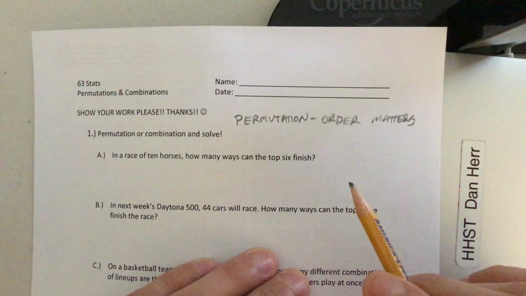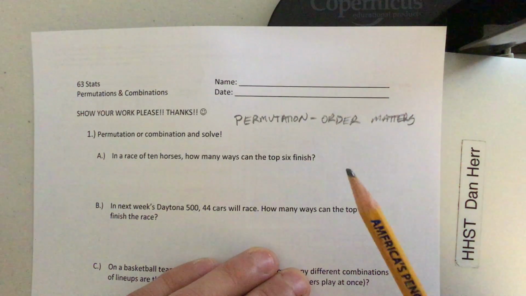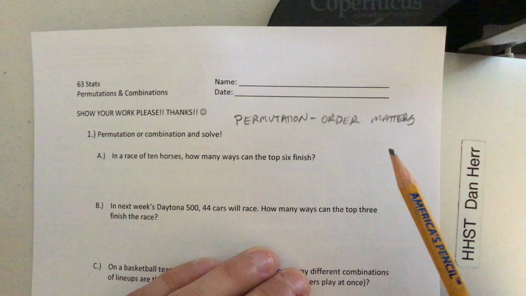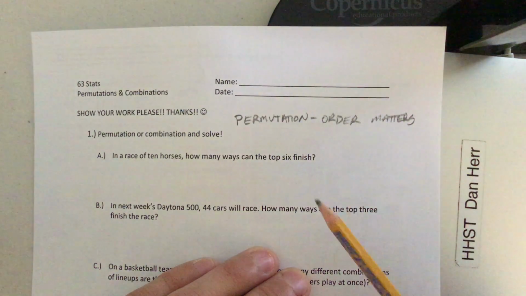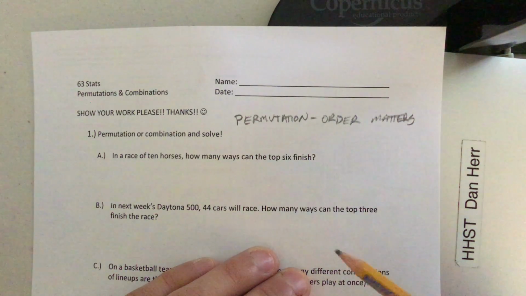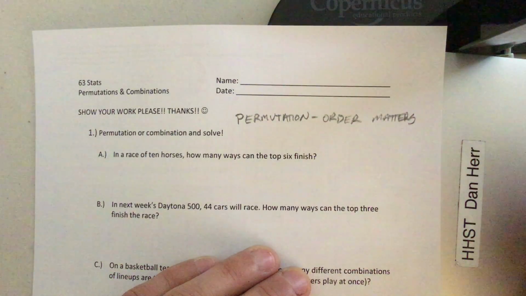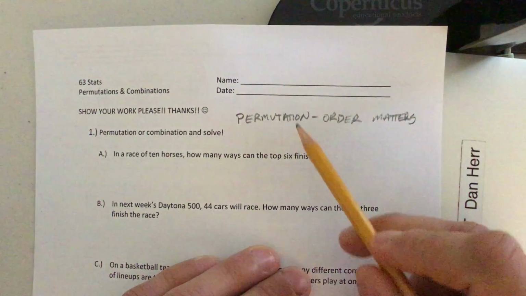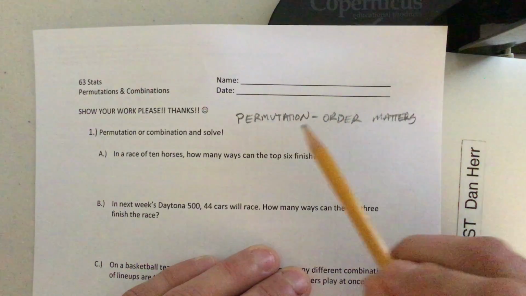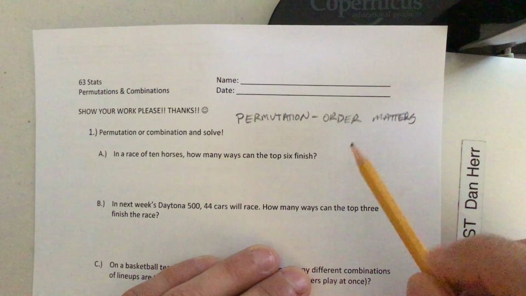You're not wrong. But there's a big difference there. Order matters. Typically I use running races or car races as an example, but there are other scenarios, like if you're choosing a phone number, how you plug the digits in, order matters.